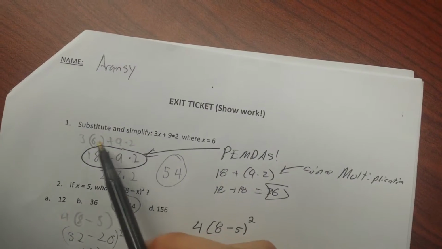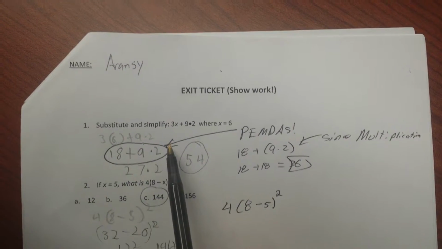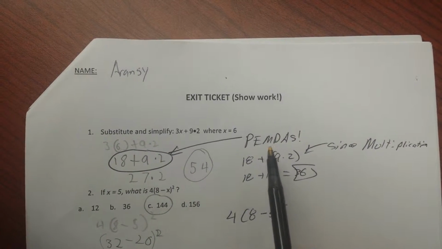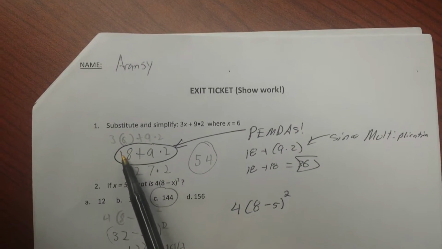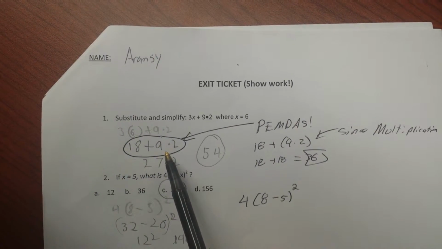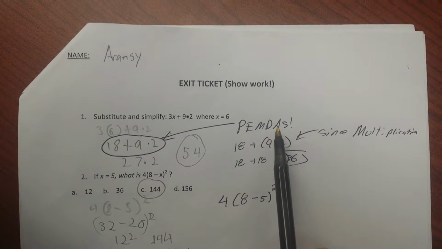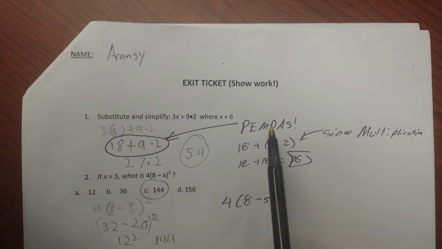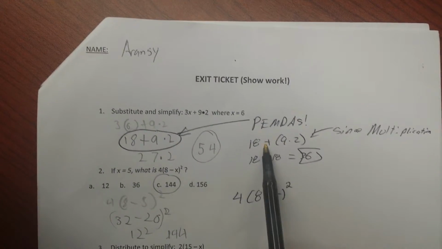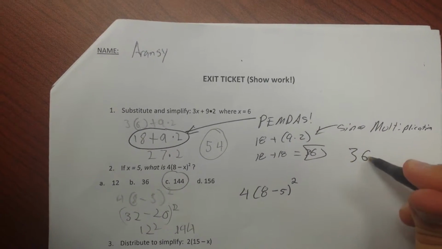This first problem, you substituted in 6 beautifully and did 3 times 6 is 18 plus 9 times 2. The issue that you had was a PEMDAS issue: parentheses, exponent, multiplication, division, addition, subtraction. You added 18 plus 9, which is A, before you did 9 times 2, the multiplication, which is M. In PEMDAS, M comes before A, so multiplication we need to do first. So we need to do this 9 times 2 first. So 18 plus 9 times 2, which is 18 plus 18 gives us an answer of 36.